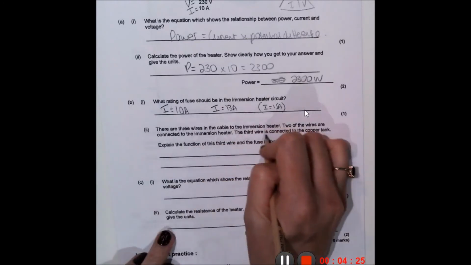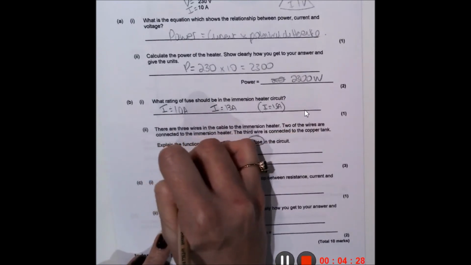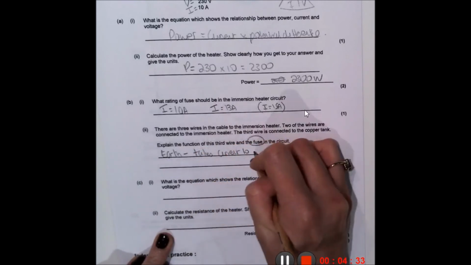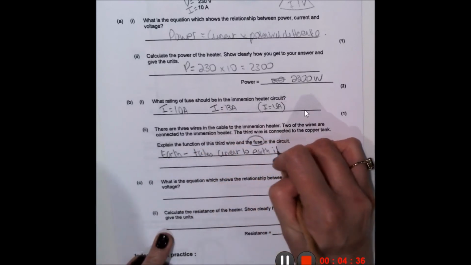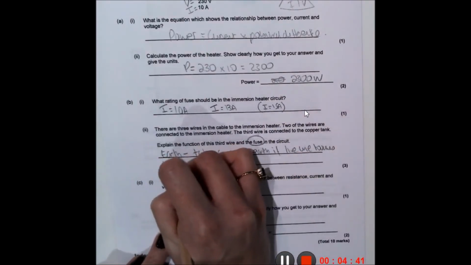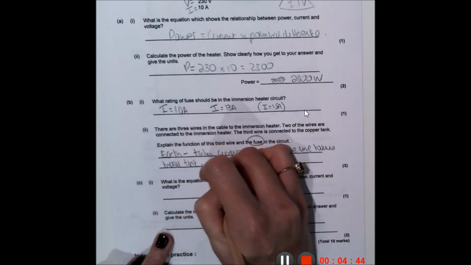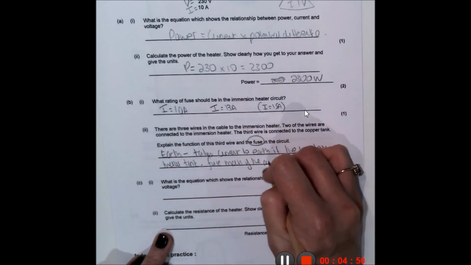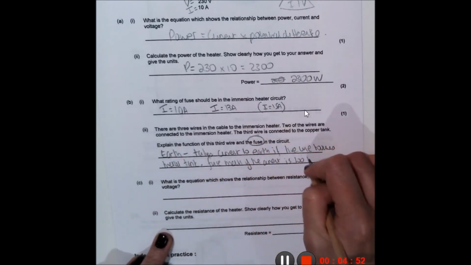Oh well. Right. So there are 3 wires in the cable to the immersion heater. 2 of the wires are connected to the immersion heater. The 3rd wire is connected to the copper tank. Explain the function of this wire and the fuse. So the earth wire takes current to earth if the live wire touches the metal tank, and the fuse melts if the current is too high.